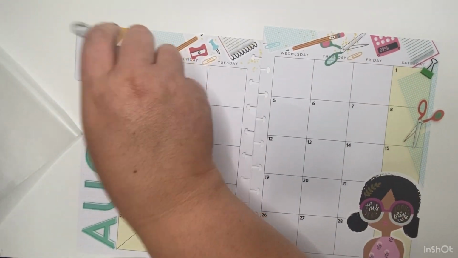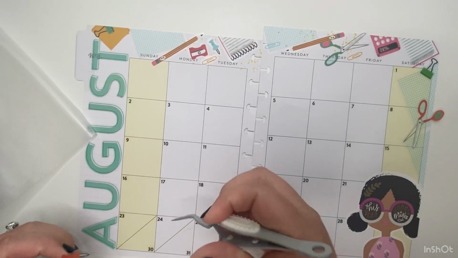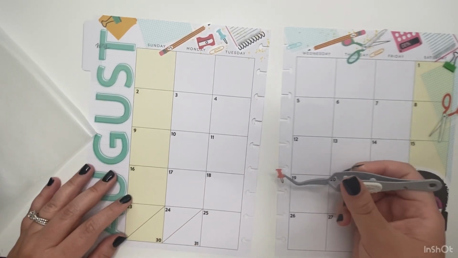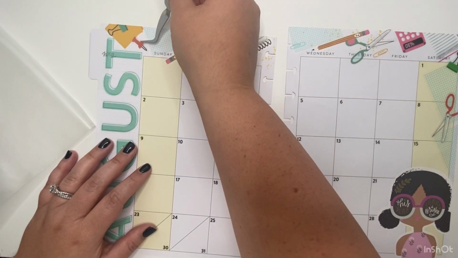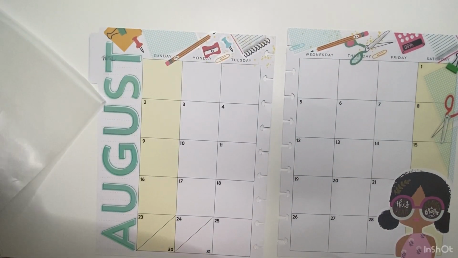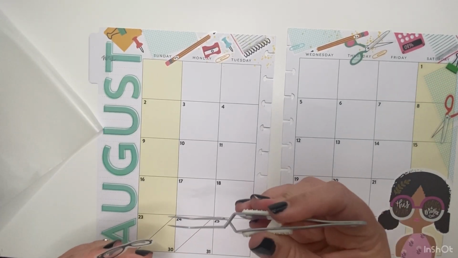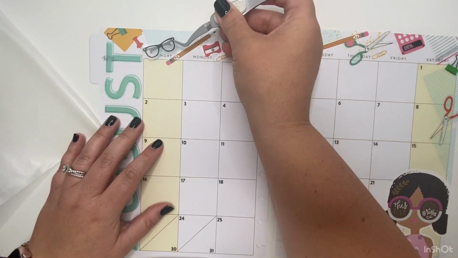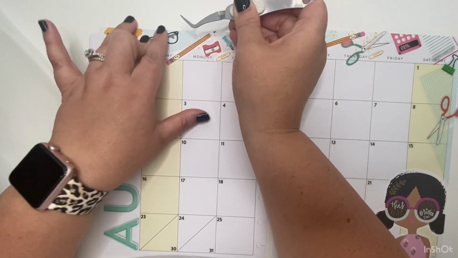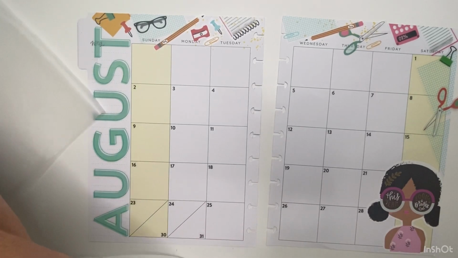Let's add something right there. So right now I'm trying to use everything. Probably not going to use the paintbrushes because they're pretty big and it doesn't seem like they fit.